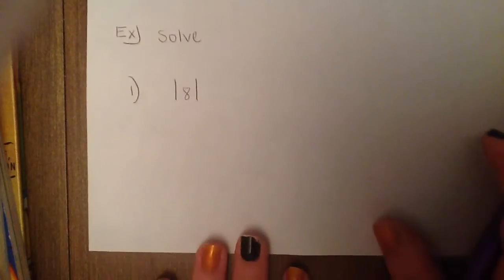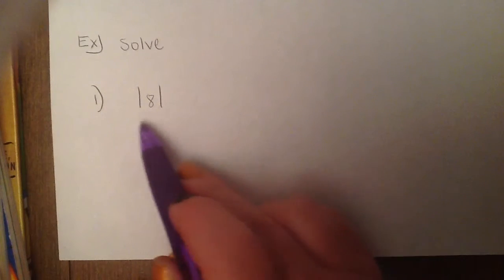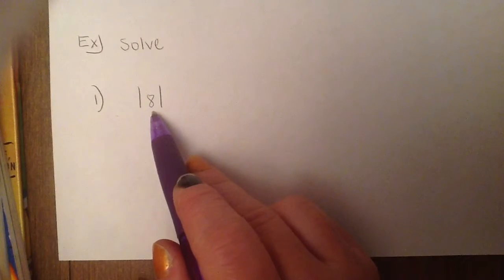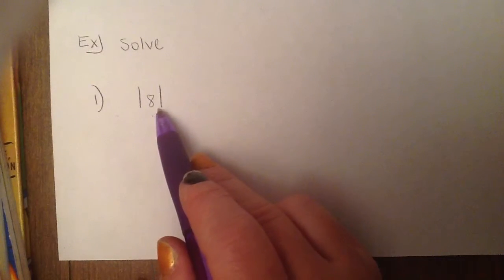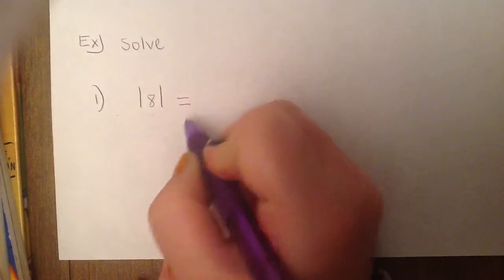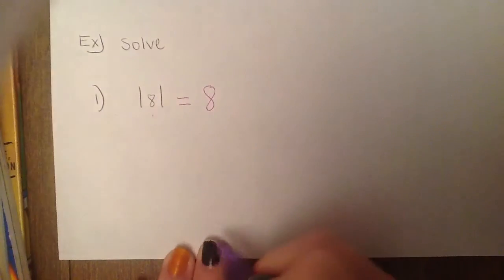So let's try some of these together. Solve. The first one is asking us what is the absolute value of 8. Now these absolute value bars make our number positive. Well, it was already positive. It was already a positive 8, so it simply stays a positive 8 still.